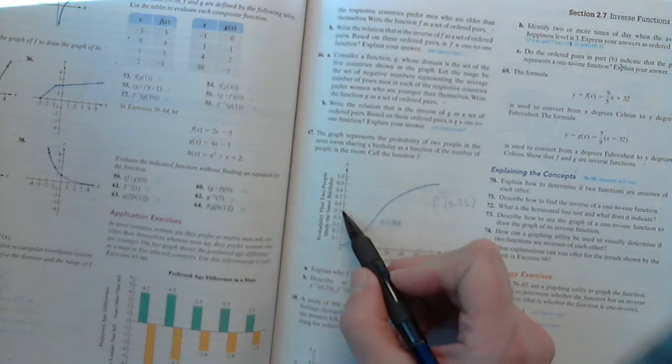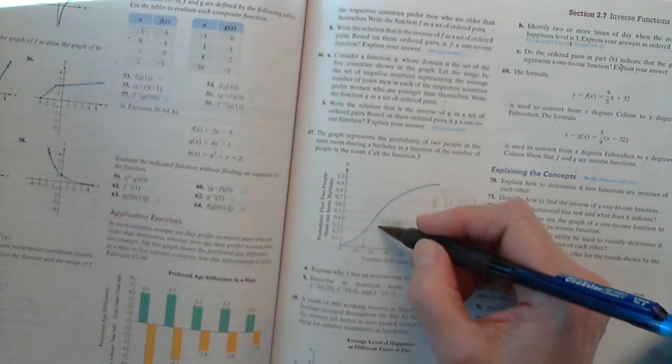What about f inverse of 0.5? How many people should we have in the room to be 50% certain, or have the probability of 50% that two of them share the same birthday? 22, 23, hard to read, but you understand my point. Finally, f inverse of 0.7. What would that be?